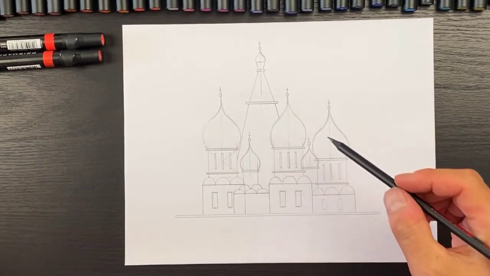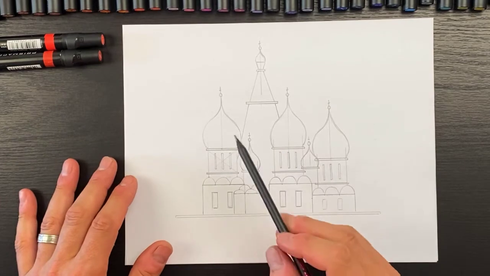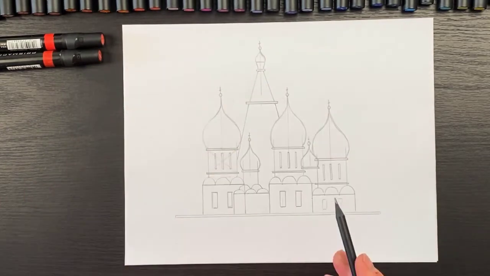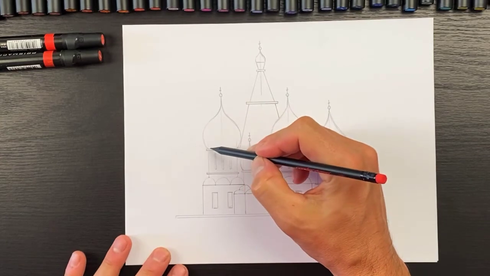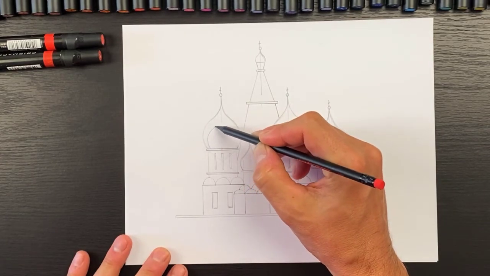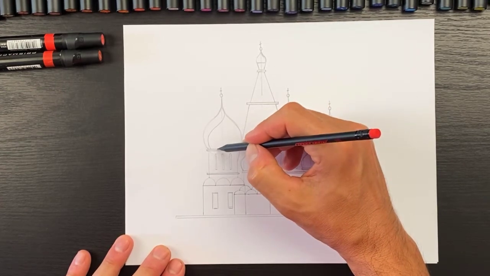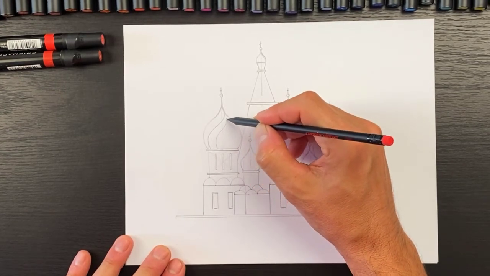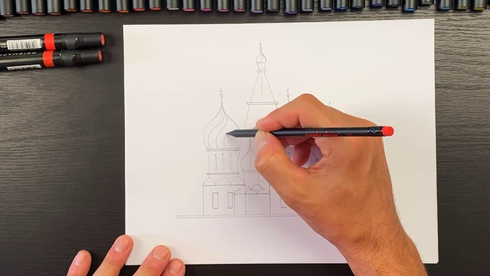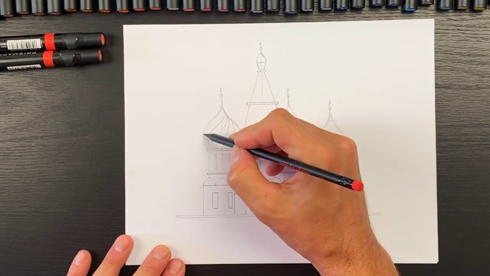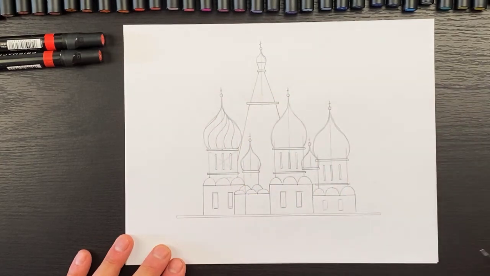Okay, now we're going to add some details to the tops of our rooftops here. So we're going to have these kind of like spiral shapes. I'm going to start on the left, I'm going to hook over, come back towards the center. We'll kind of just continue doing those as they point up, something like that.